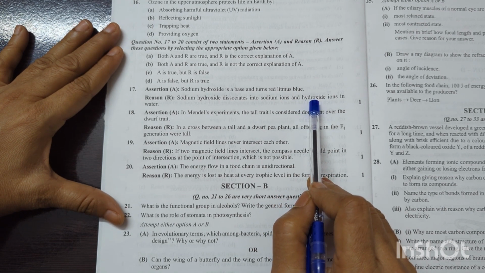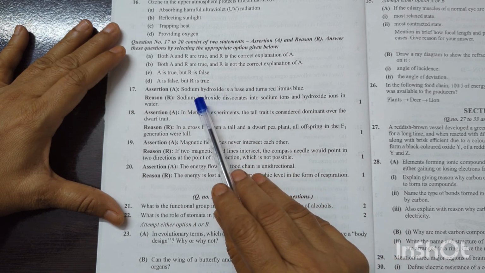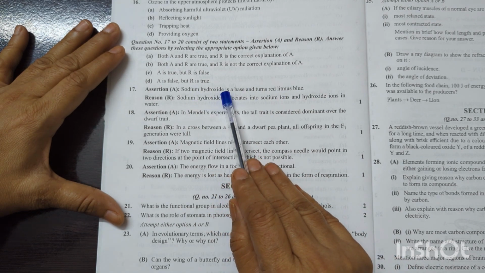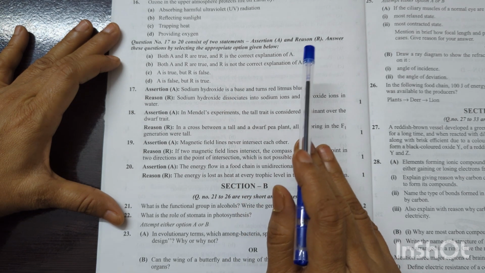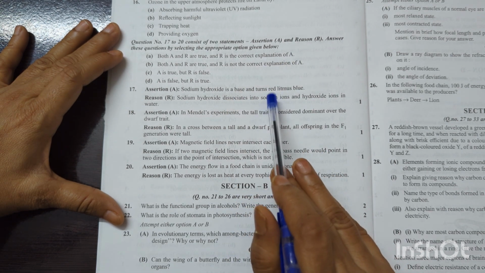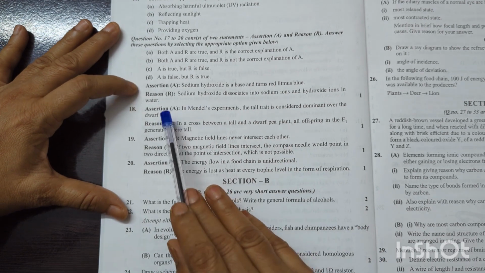So I think the assertion is true, the reason is true, and the reason may not be a correct explanation of the assertion, in my opinion.